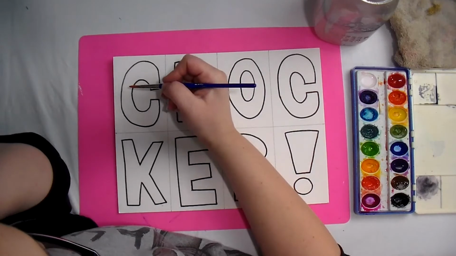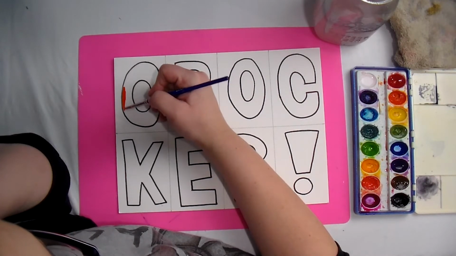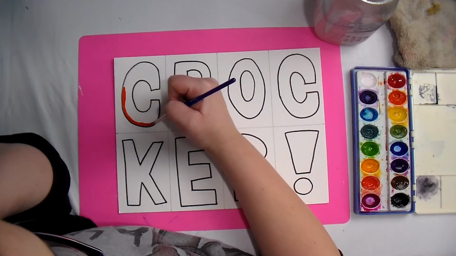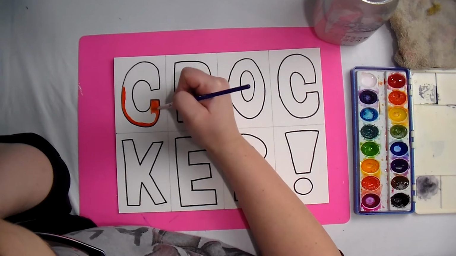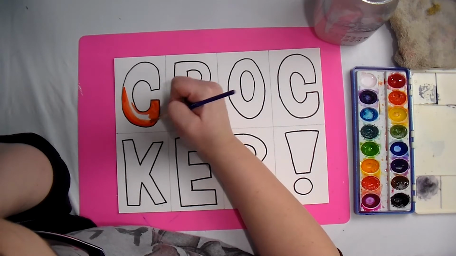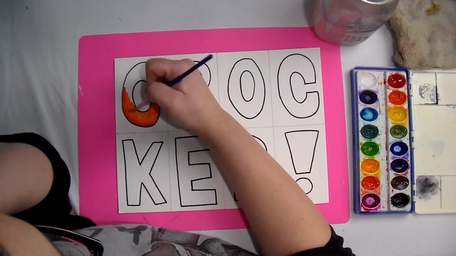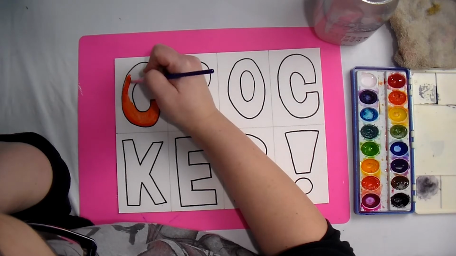Painting is the same as coloring. You want to go slow around the edges, make those bumpers. And then you can go a little bit faster in the middle.